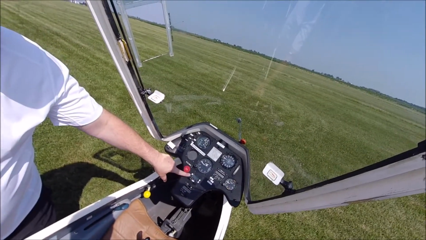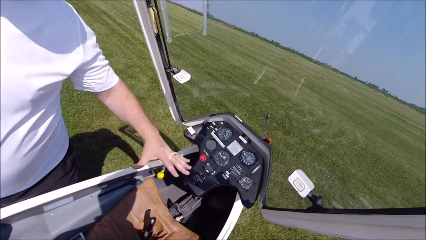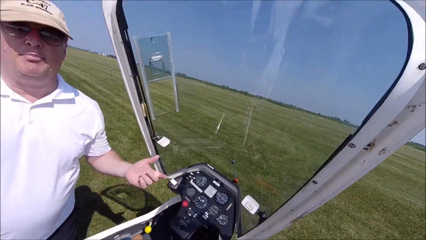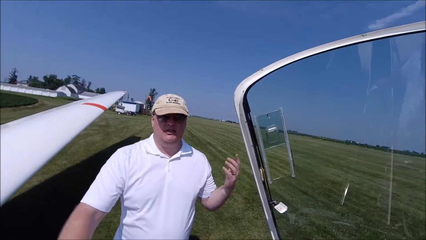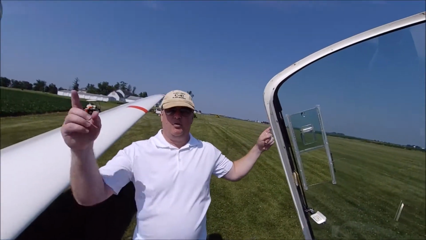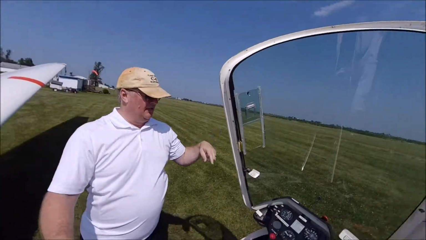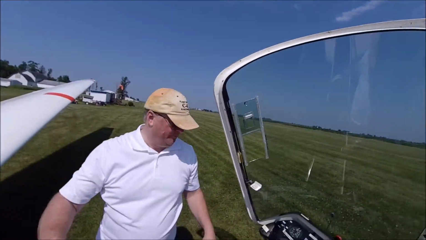So I know the transponder works, right? Our code for this aircraft, for a glider, is 1202. If we were a power plane, it would be 1200. That lets the tower know 1200 is somebody in a single engine plane flying from one airport to the other. They see 1202, they know it's a glider. We're going wherever we want to go, right?